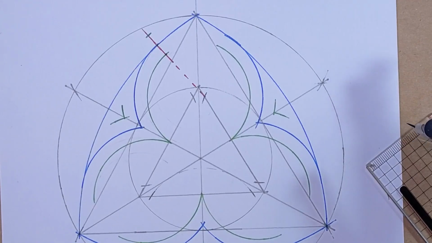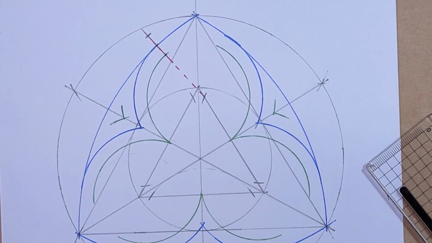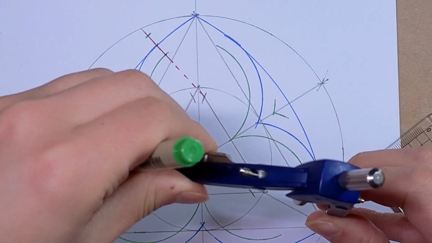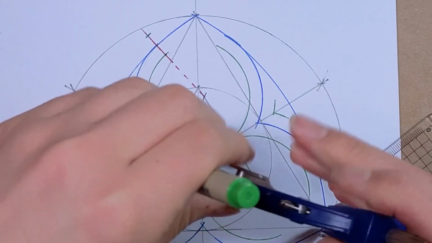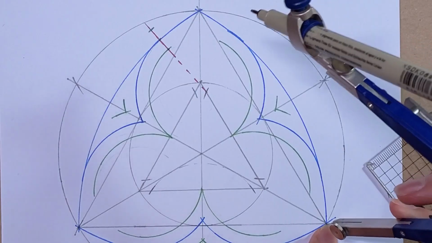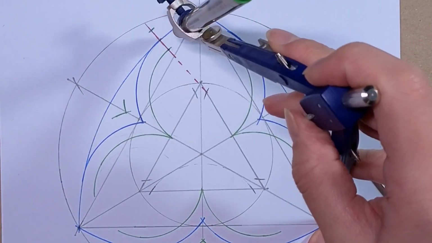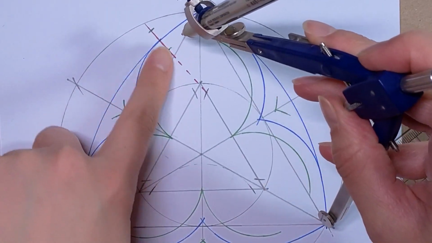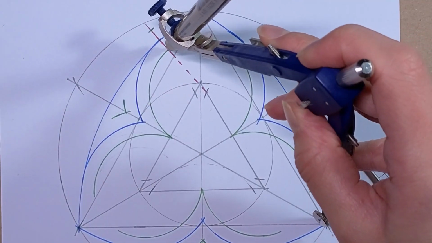Like that, and then we can do the curved triangle. So the centers for that curved triangle are the points of that triangle. And again, we're using the reference point we found up there.